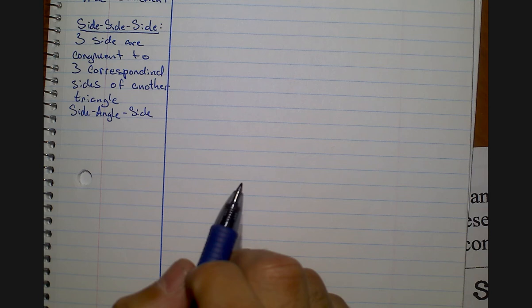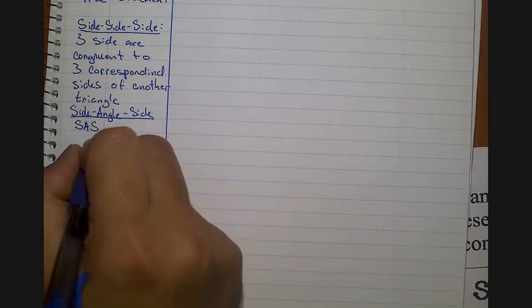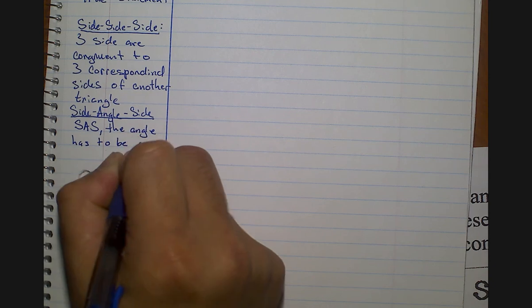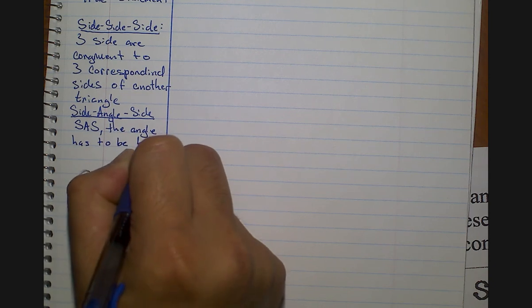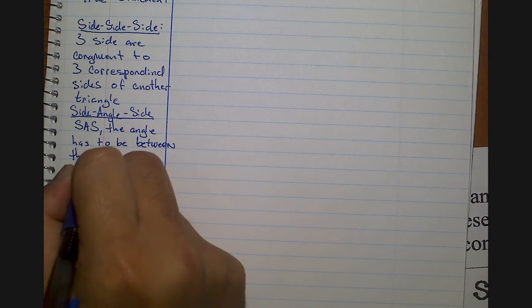Okay, side angle side. We can also write it like this, side angle side. You can do the same thing with side, side, side. It could be just 3 S's. For this one right here, the angle has to be between the 2 sides.